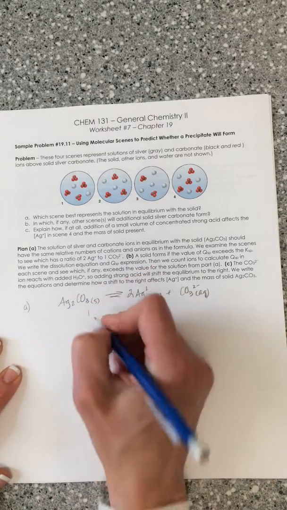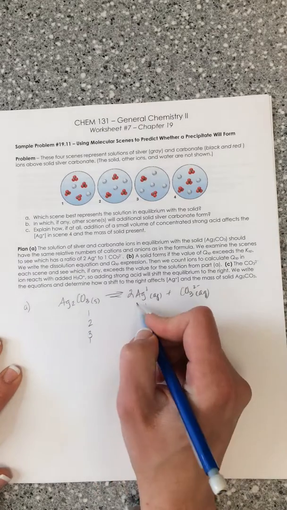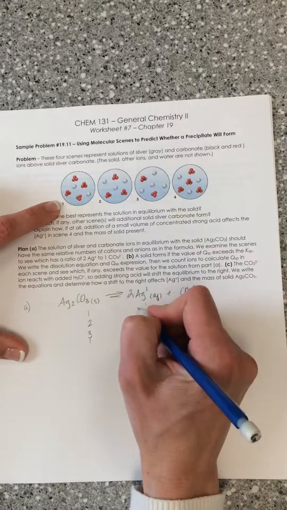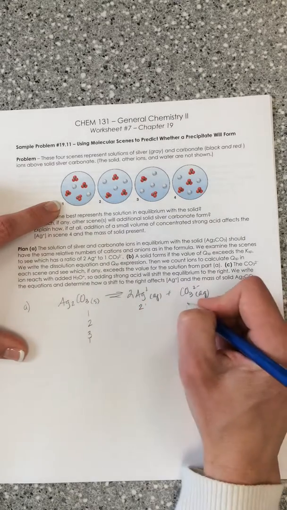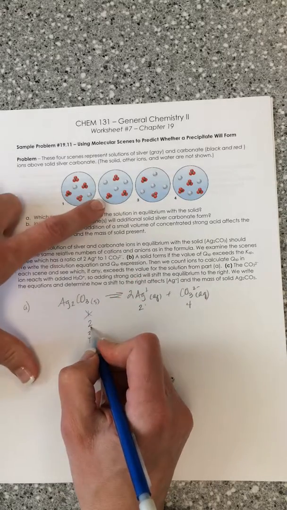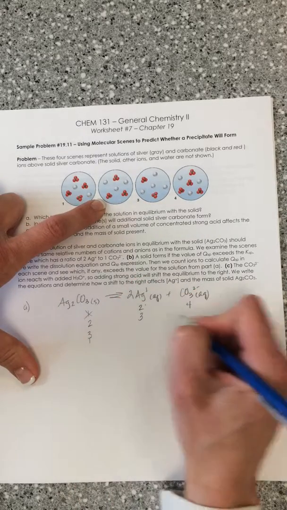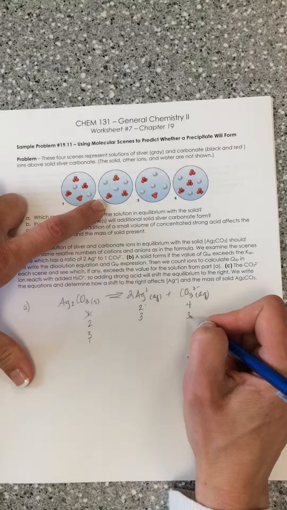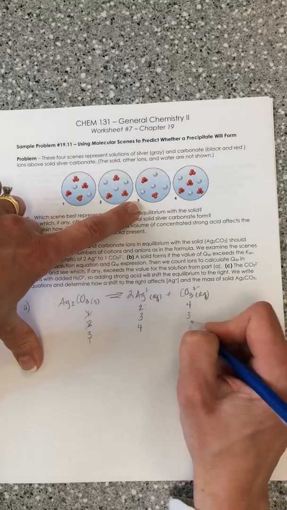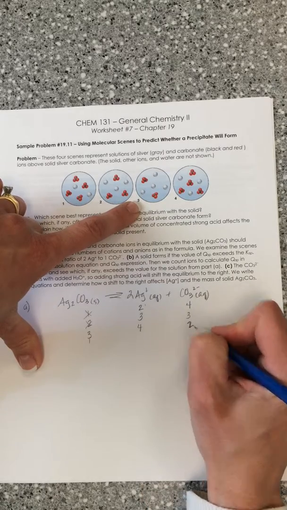So if we look at each of these molecular scenes and ask what's the ratio of silver to carbonate, scene 1 has 2 silvers for every 4 carbonates, so that's not right. Molecular scene 2 has 3 for every 3. That 1-to-1 is not right. Molecular scene 3 has 4 silvers for every 2 carbonates.